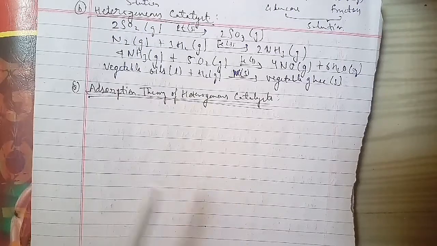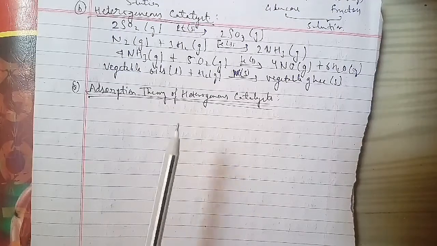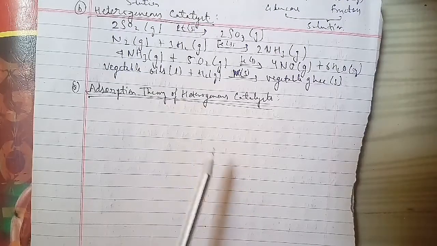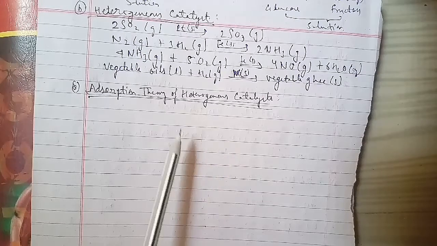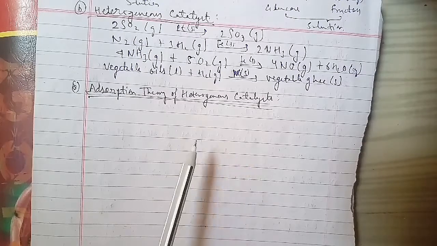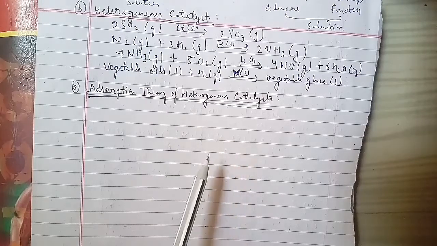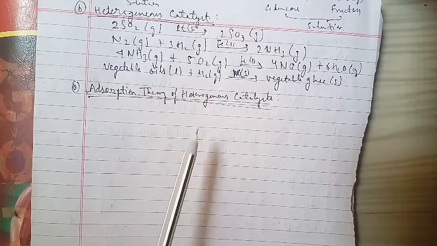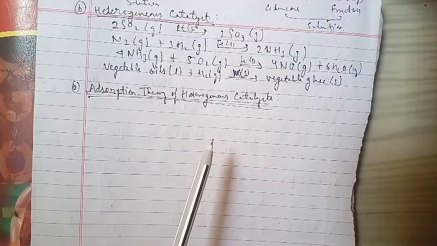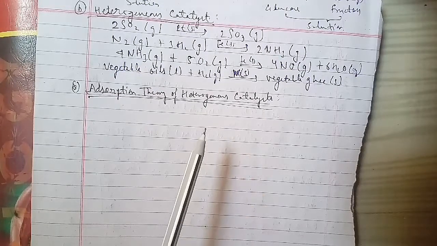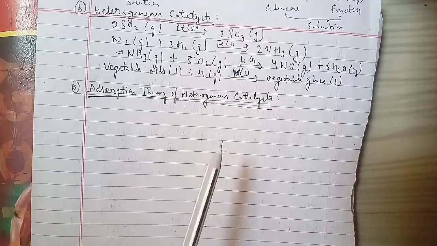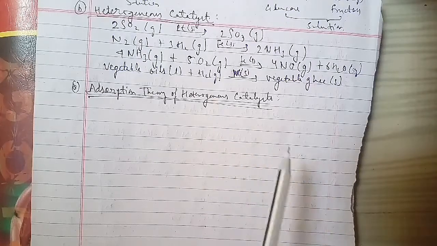Unit 2 is solutions, where we had completed types of solutions, expressing the concentration of solutions, solubility and vapor pressures of liquid solutions, ideal and non-ideal solutions, colligative properties and the determination of molar masses, and abnormal molar masses as well. Unit 3 is electrochemistry, where we had covered electrochemical cells, galvanic cells, the Nernst equation, conductance of electrolytic solutions, electrolytic cells and electrolysis, batteries, fuel cells and corrosion.